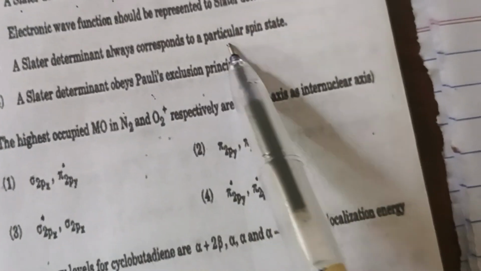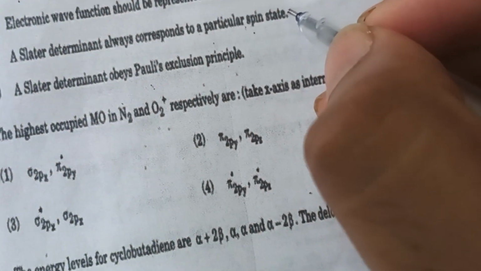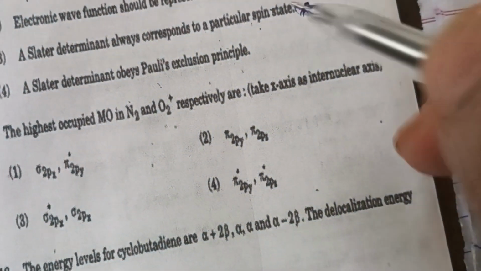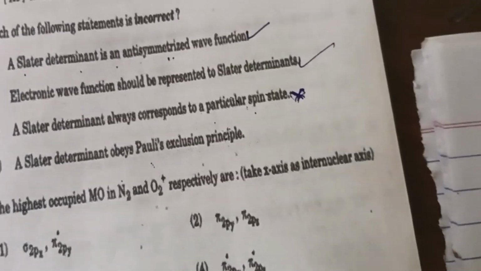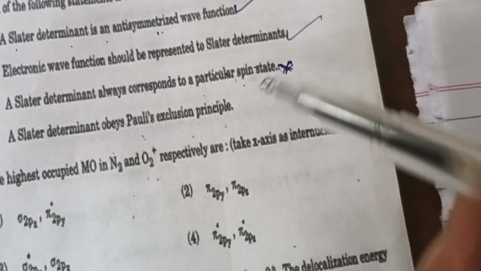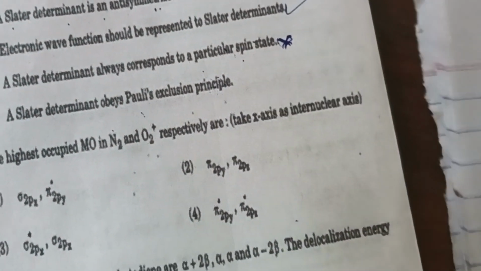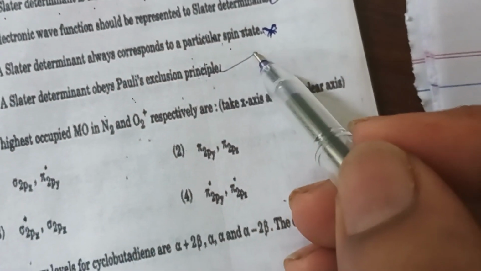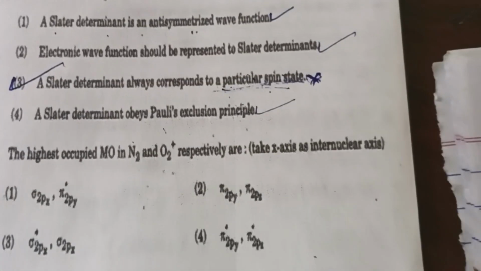Here they are saying that a Slater determinant always corresponds to a particular spin state. But this is wrong. So this is the incorrect one, because these two are inverse to each other. That is why I always tell you not to look only at the question, but also at the options, because from the options we can identify what will be incorrect and what will be correct. It obeys Pauli's exclusion principle, but it does not always correspond to a particular spin state. So the third one will be the incorrect statement for question 16.